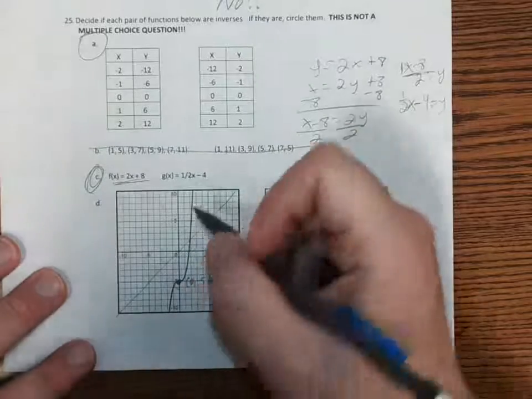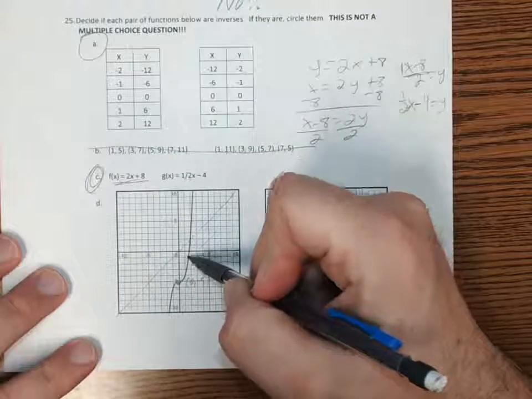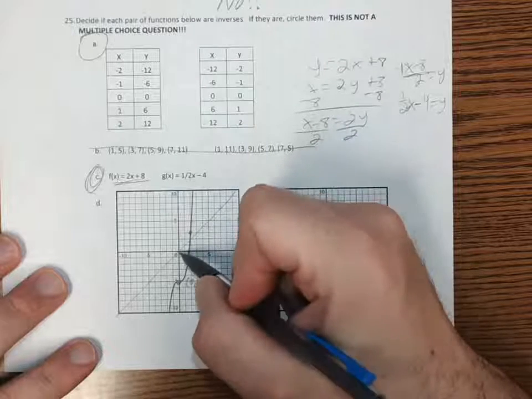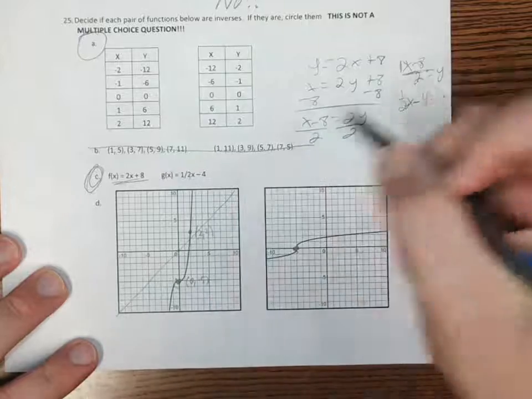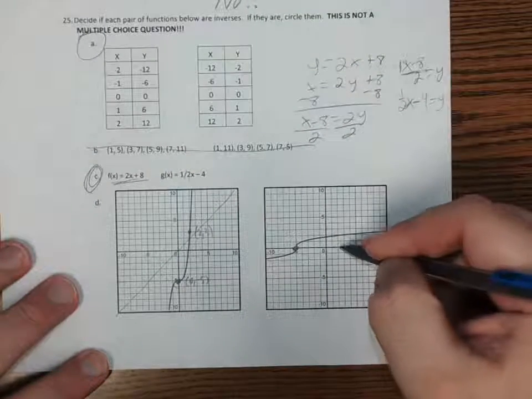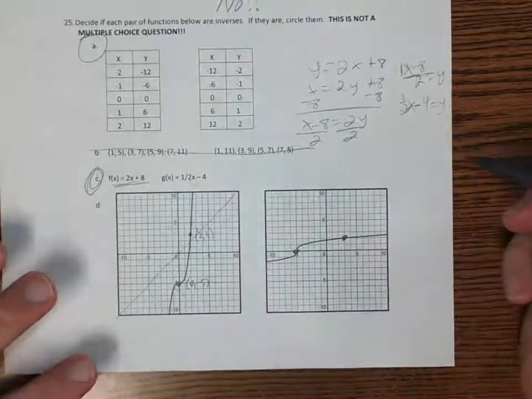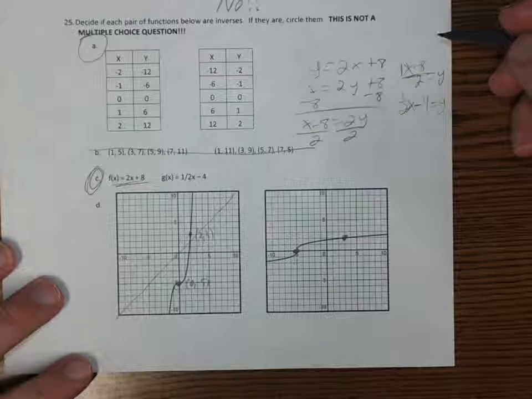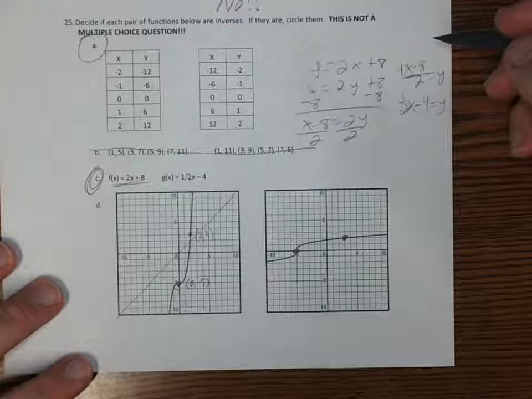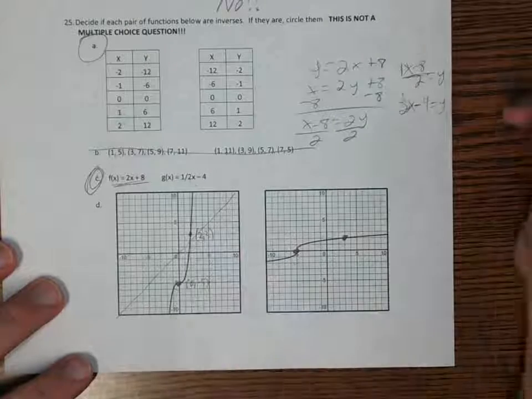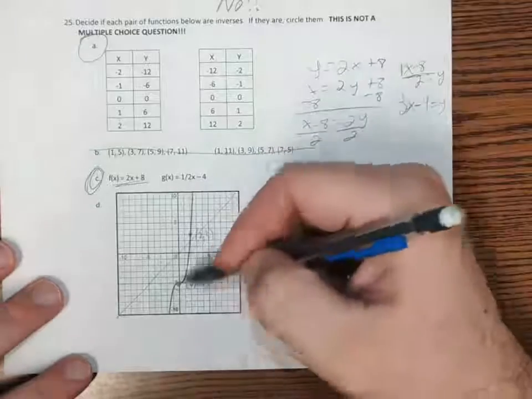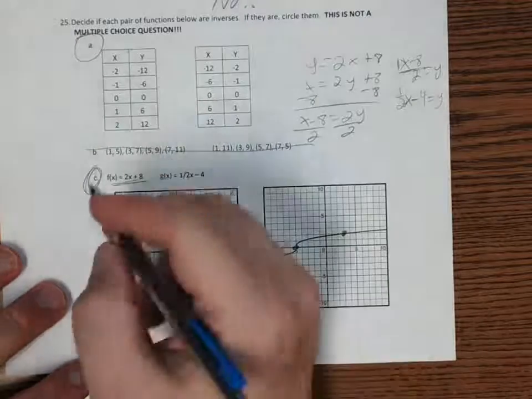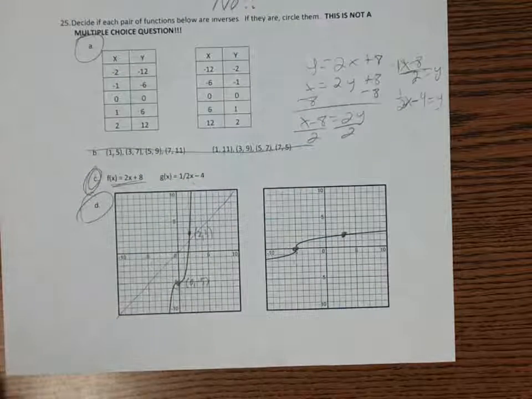It looks like I have another point right here. That looks to be 1, 2, 3, 2, 3. So 3, 2 should be on here. 1, 2, 3, 1, 2. Look at that. So it's looking like these points are switched, which is pretty good. I'm not sure of another way to do that, other than trying to just graph this, which by hand is not so easy to do. But it looks like they're inverses since the points are reversed like that. So there we go.